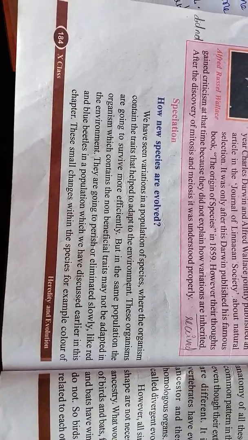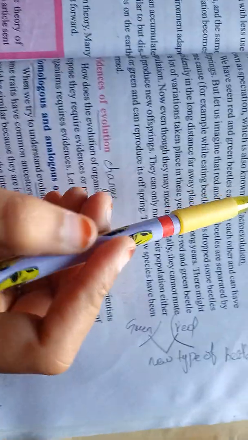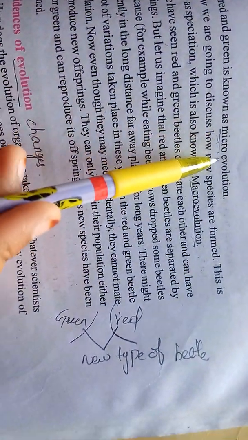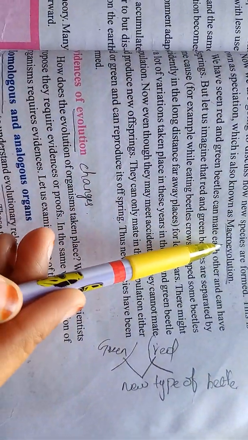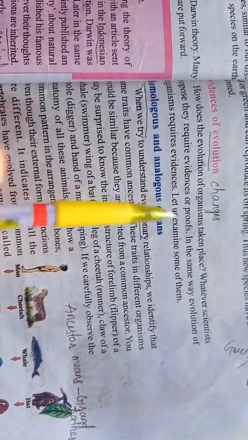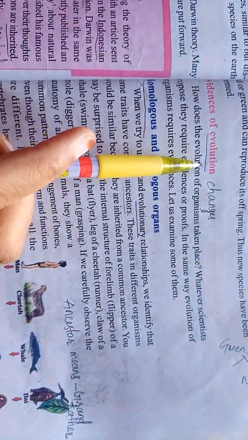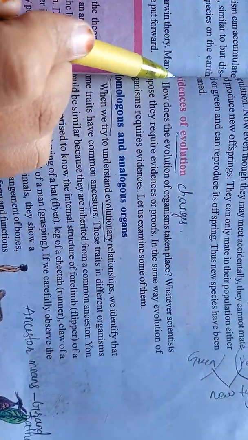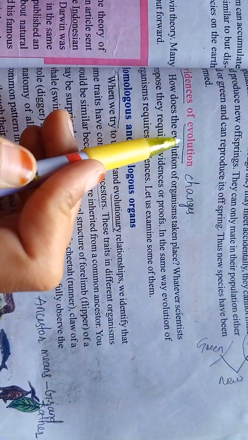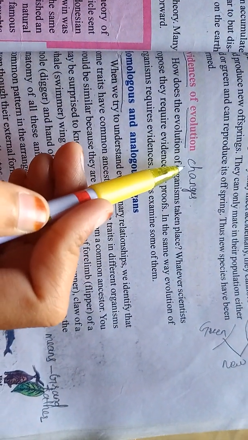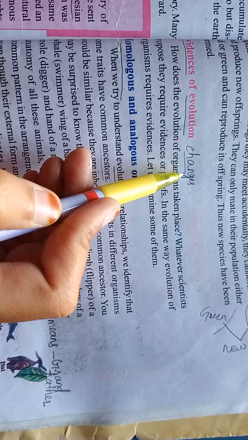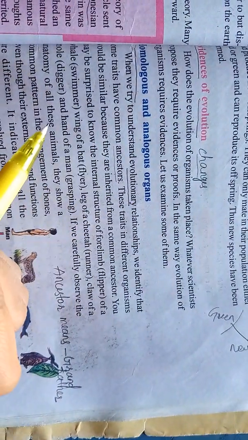On that speciation, we have discussed micro evolution and macro evolution. Now we will discuss the evidence of evolution. Evidence means proof, and evolution means changes which are occurring due to heredity. We are calling it evolution.